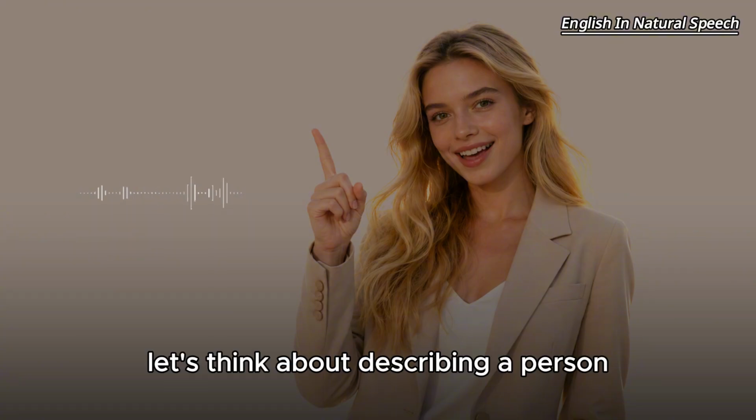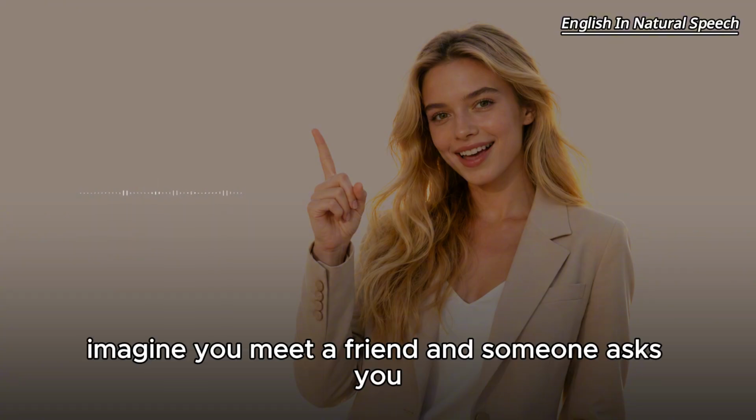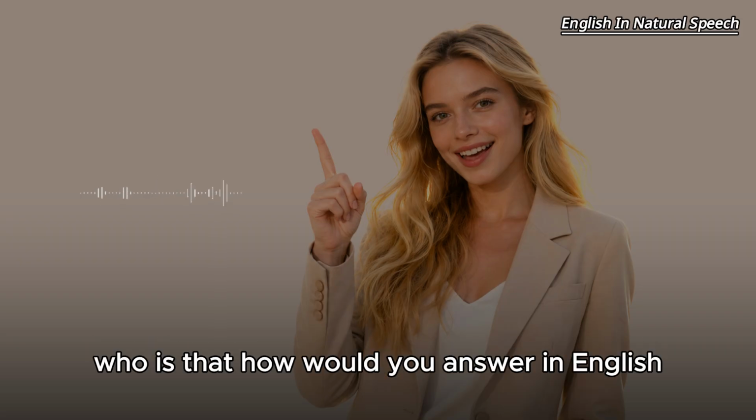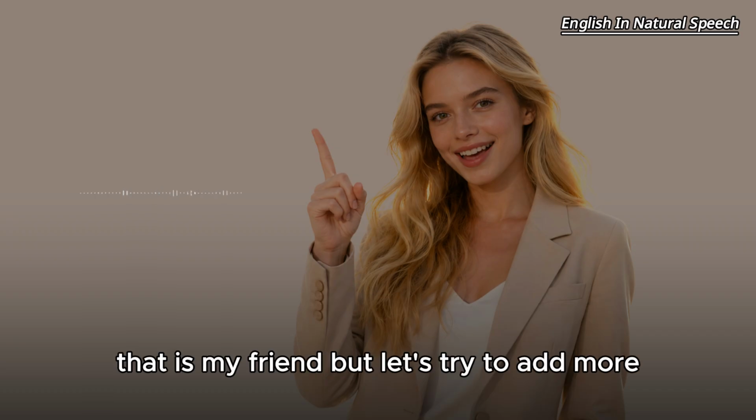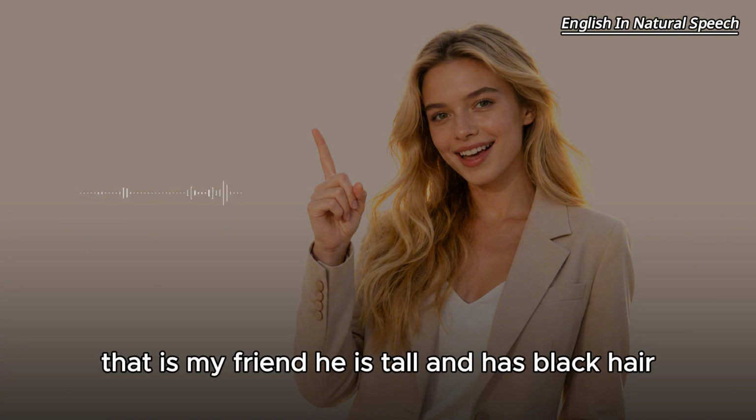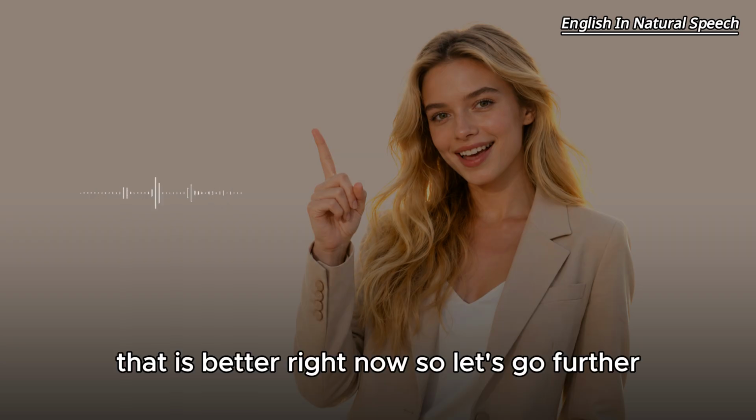Let's think about describing a person. Imagine you meet a friend and someone asks you, "Who is that?" How would you answer in English? A simple beginner answer might be, "That is my friend." But let's try to add more. That is my friend. He is tall and has black hair. That is better right now.